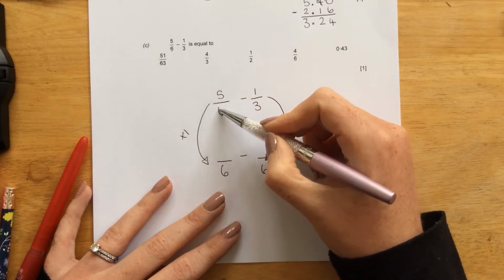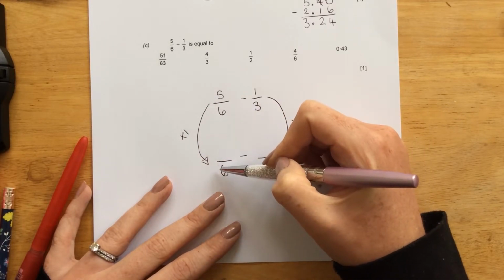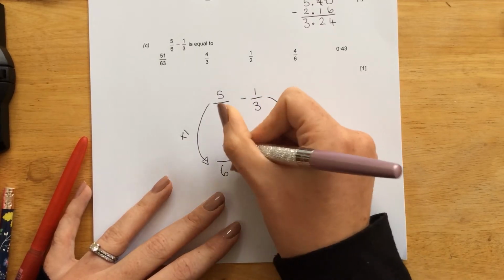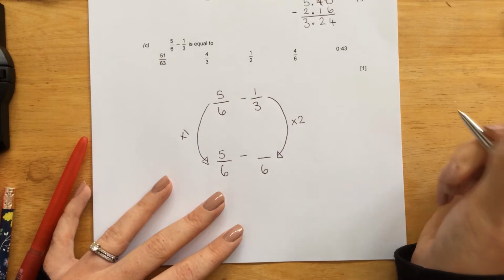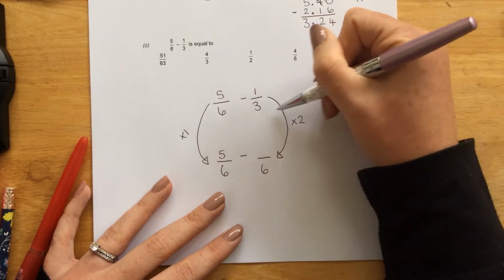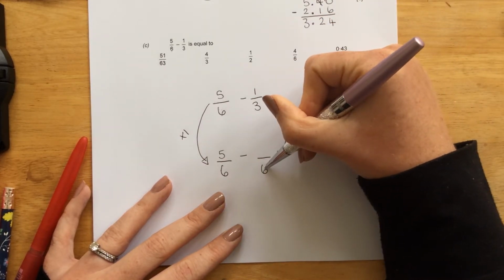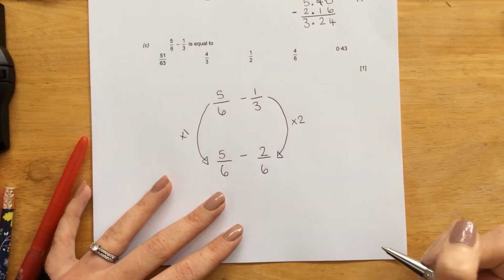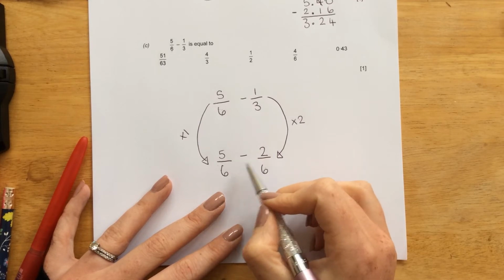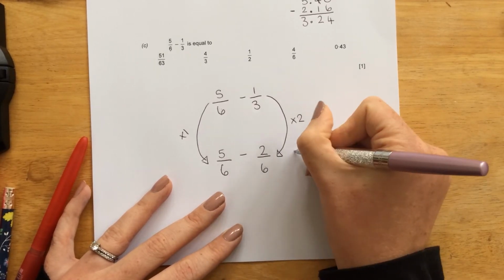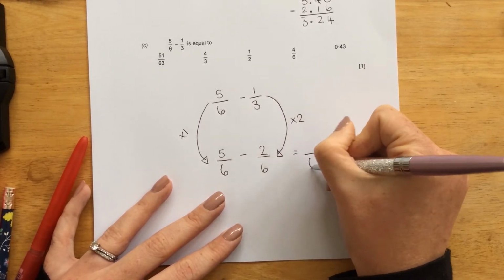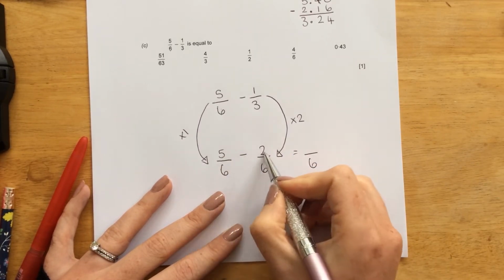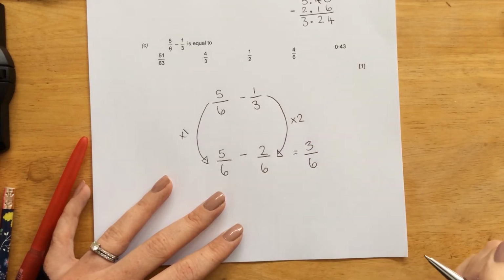So the rule is, what you did to the bottom numbers, you must do to the top numbers. Follow the arrow. 6 times 1 is 6. That's the bottom number. The top number, 5 times 1, is 5. The same over here. 3 times 2 is 6. 1 times 2 is 2. This is much easier to do now because my bottom numbers are the same. So I keep the bottom number the same, and then I just do the top. So 5 take away 2 is 3.